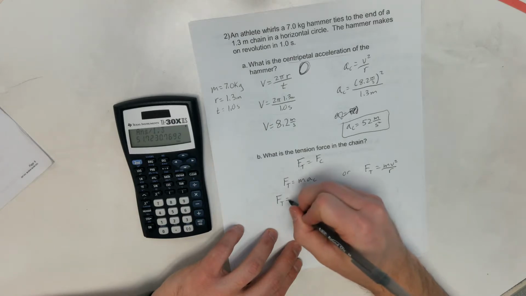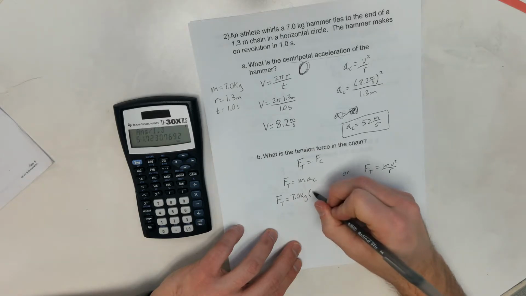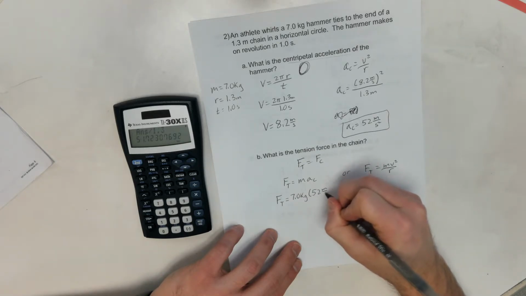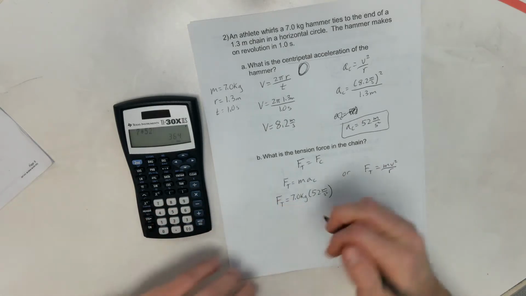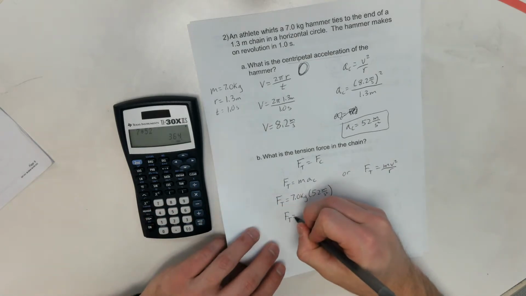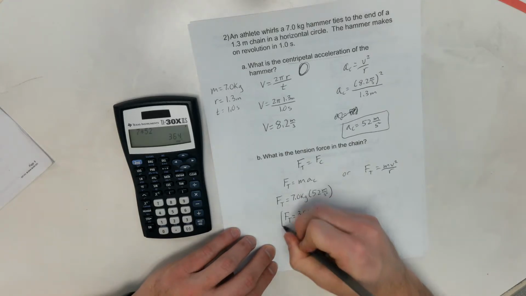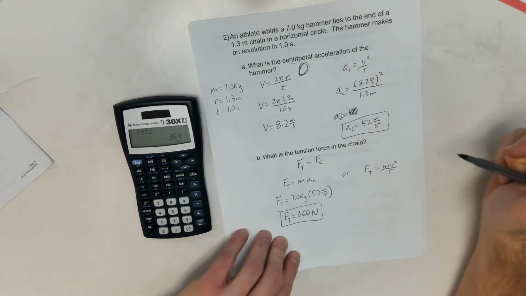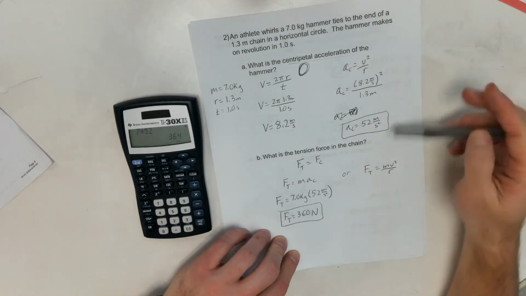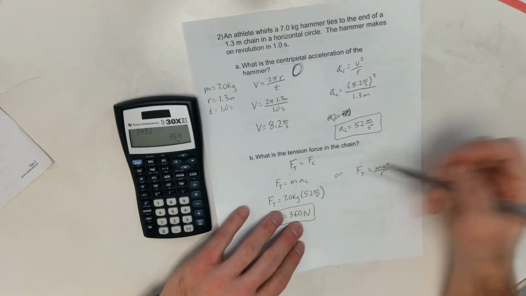So my tension is equal to my mass, which is 7.0 kilograms, multiplied by my acceleration. So 7 times 52, I get a force of tension of 360 newtons. Again, they just use 2 sig figs. I don't know why I'm going with it so much today, but I am. 364 newtons on the calculator. To review, I'm showing all my work, all my units, just like you guys should.